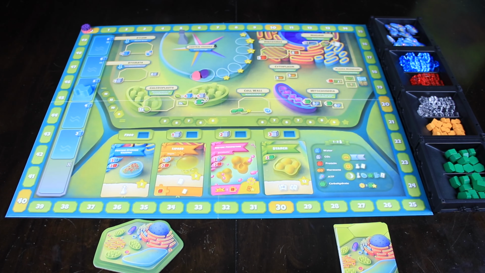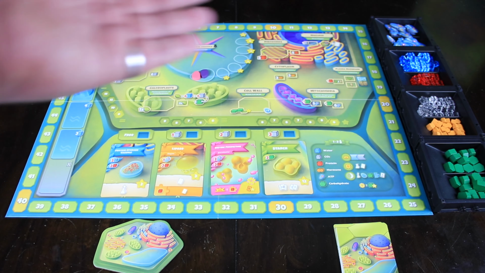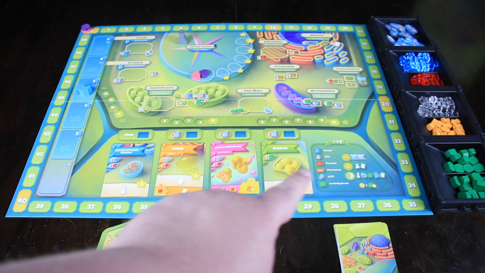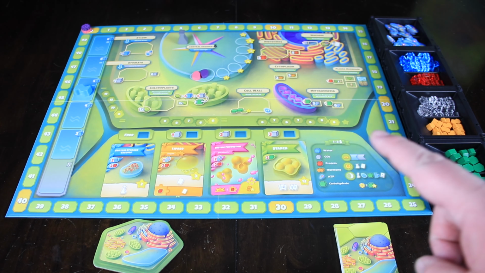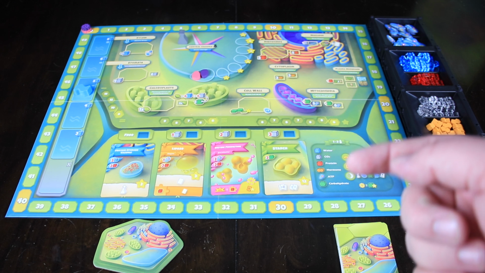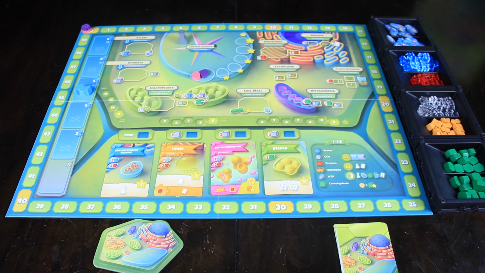Alright, here is our setup for Cellulose. This is a basic worker placement game. You have all different spots on the board where you can place your pawn in order to take certain actions. We've got our water tracker over here. We've got some cards that we're going to be able to purchase. We've also got a little key here. It's going to be very important as far as what all the different symbols mean, and the phases of the game are there as well. We've got all different components along here as well, and then we're ready to go.